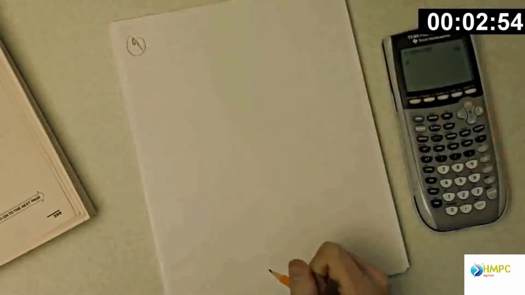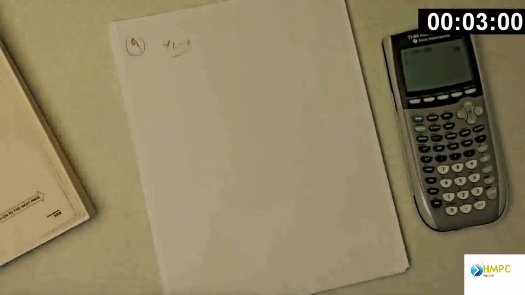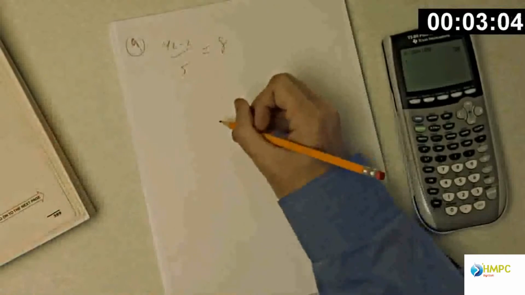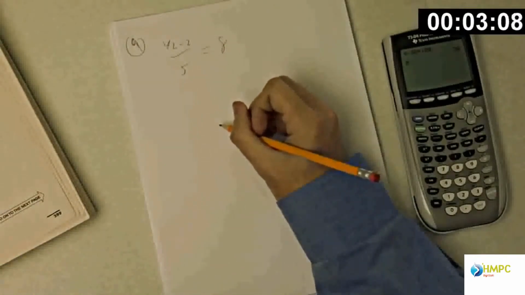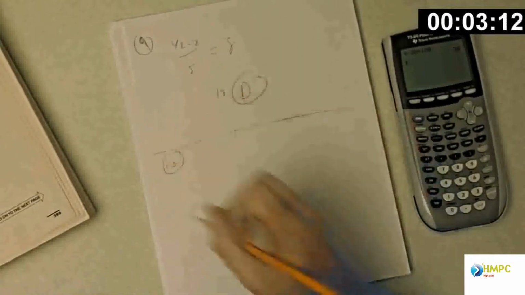Number 9. Figure above, tick marks are equally spaced on the number line. What is the value of x? So 42 minus 2 over 1, 2, 3, 4, 5. So that's 40 over 5 is 8. So we have to add 8 to 2 twice. That's 2 plus 8 is 10 plus another 8 is 18. That's choice D.